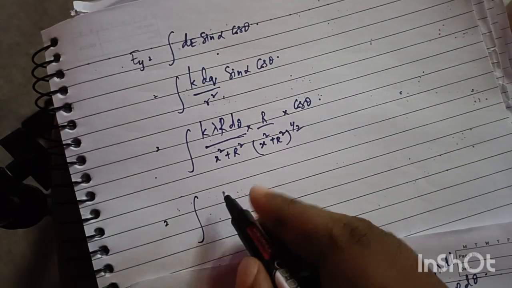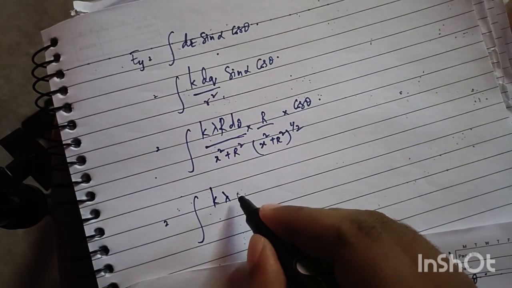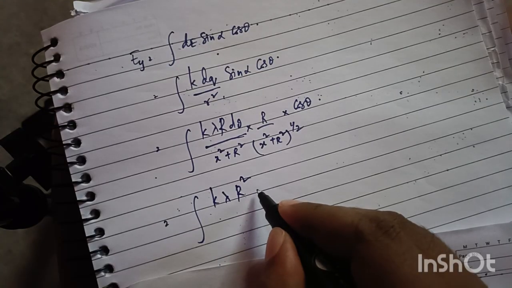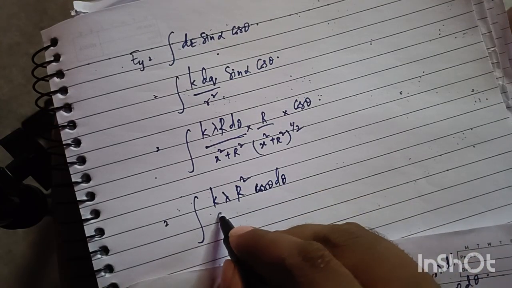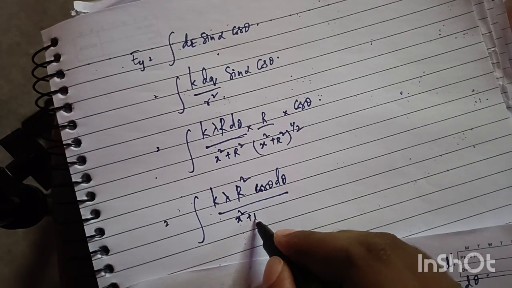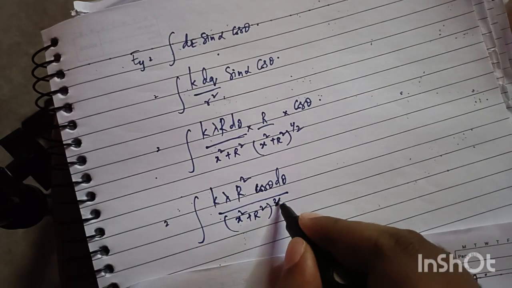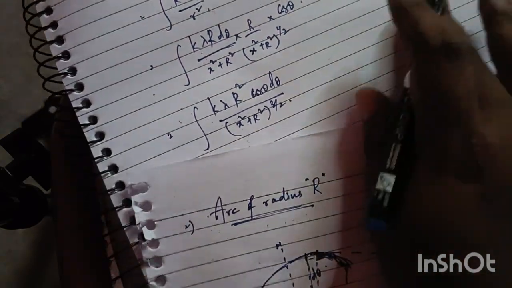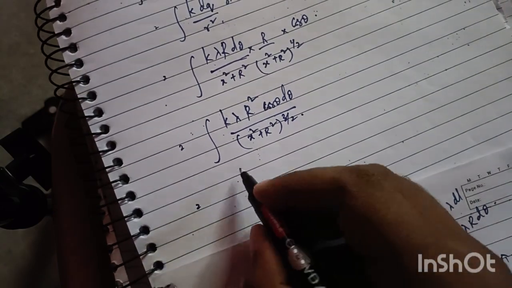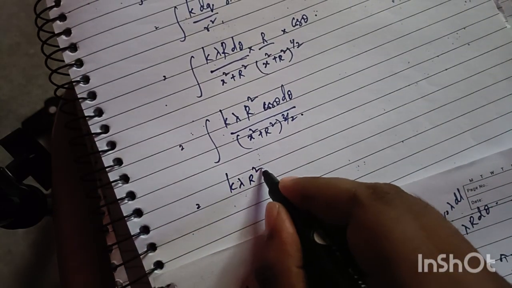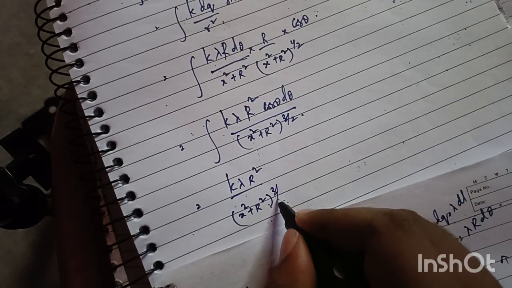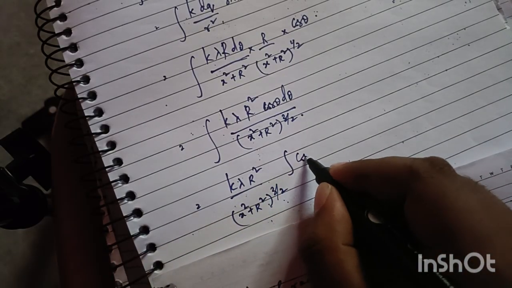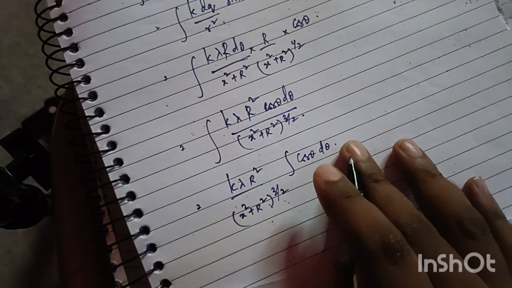So this gives us k λ r² cos θ dθ divided by (x² + r²)^(3/2), which gives us k λ r² divided by (x² + r²)^(3/2) times the integral of cos θ dθ.